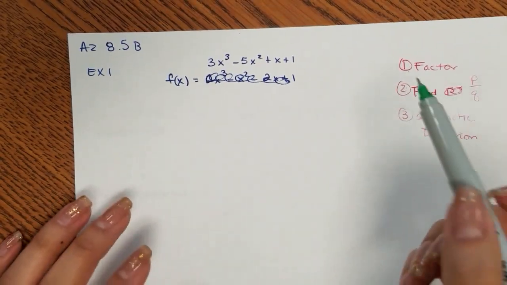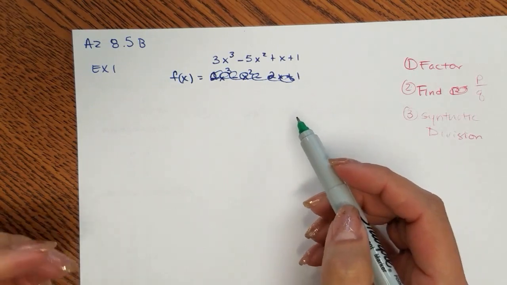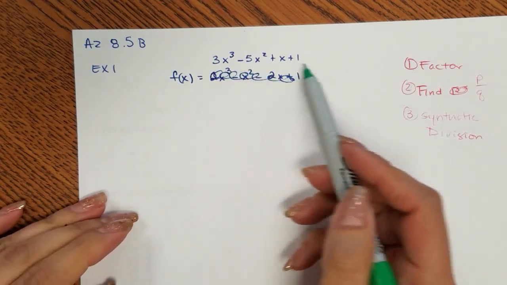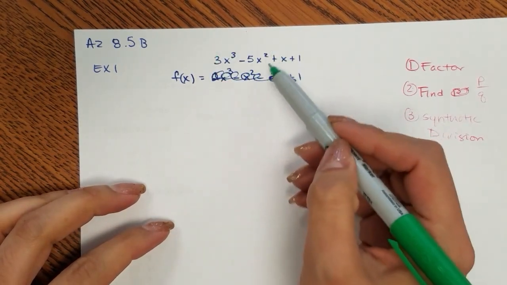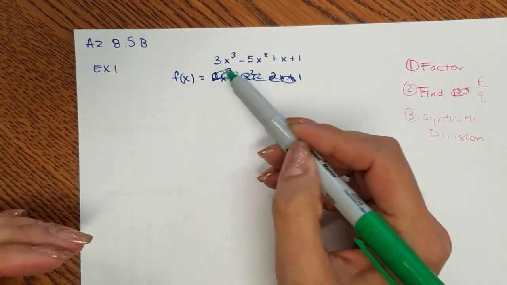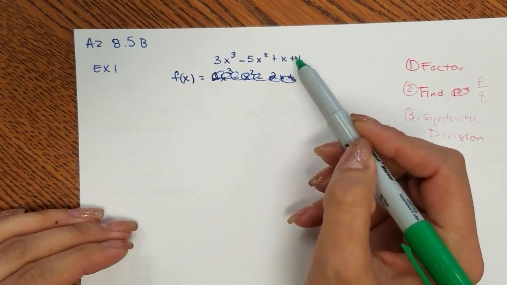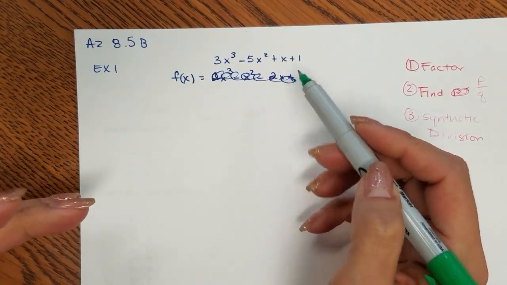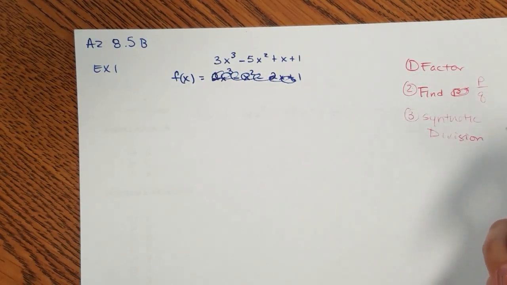So in our first example here, we have 3x cubed minus 5x squared plus x plus 1. The first thing you want to look for is a GCF. There is none. The next thing you want to do is see if you can factor by grouping. So if we were to split this up, we could pull out an x squared, but it would leave us with 3 and negative 5, which we're not going to get here. So this is not factorable by our normal method. So we're going to use this theorem here.